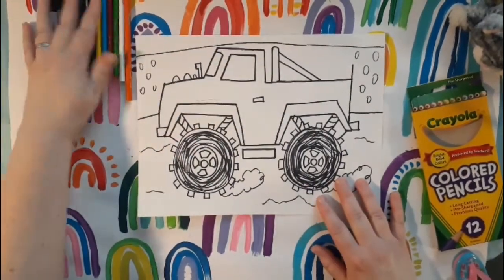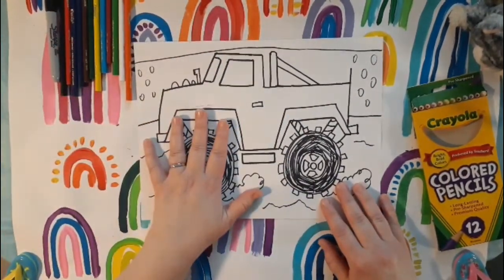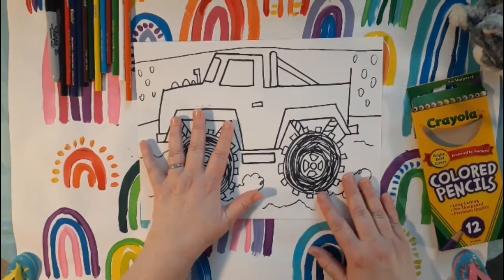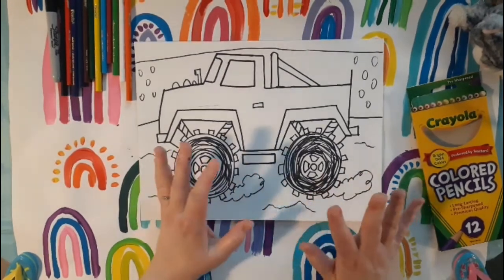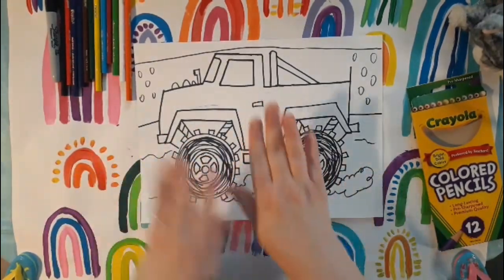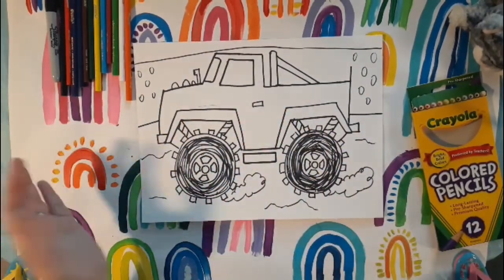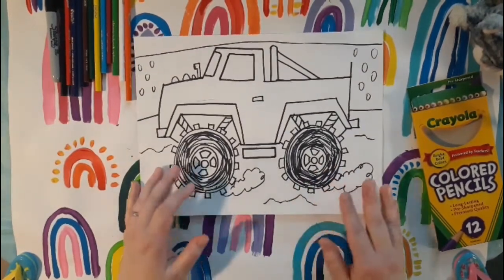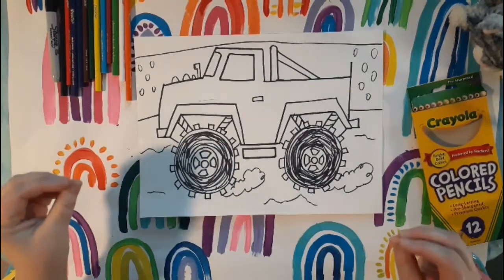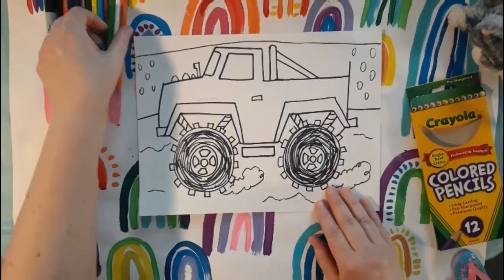For this one, you could do something like make a really girly monster truck, maybe a flower power monster truck with flowers all over it. You could have fun with that. You could do a literal monster truck, which is kind of what I was thinking I would do with this.